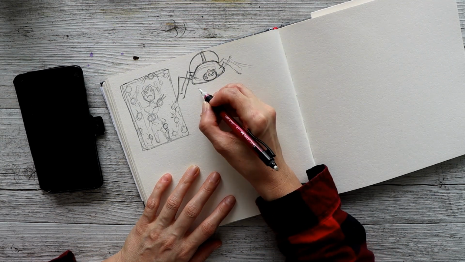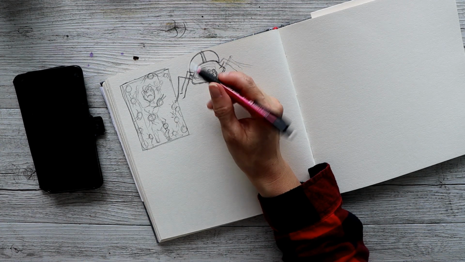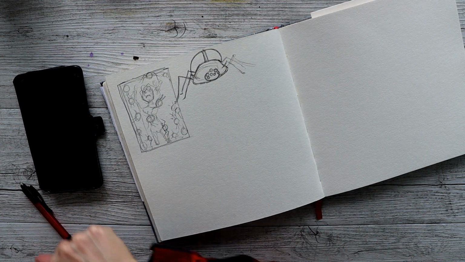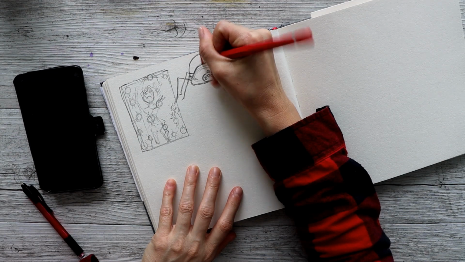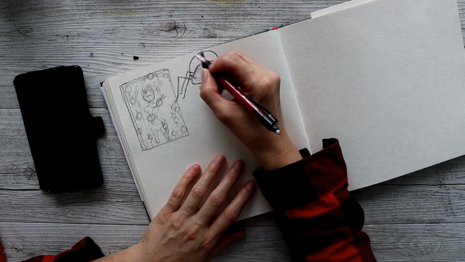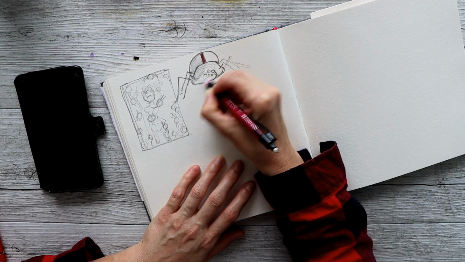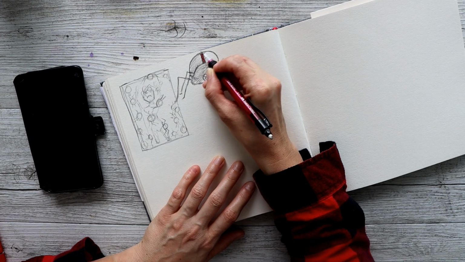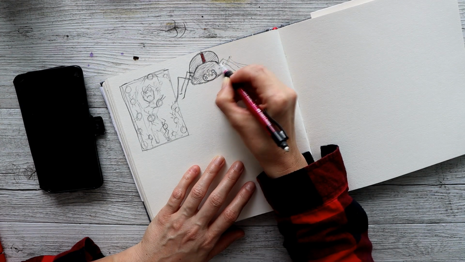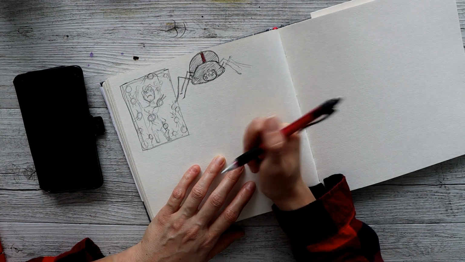So I might even, I'm thinking of having this. Where's the red pencil? I just want to color it in. I'm thinking of having the redback spider, sort of having that little guy, yeah, something like that.